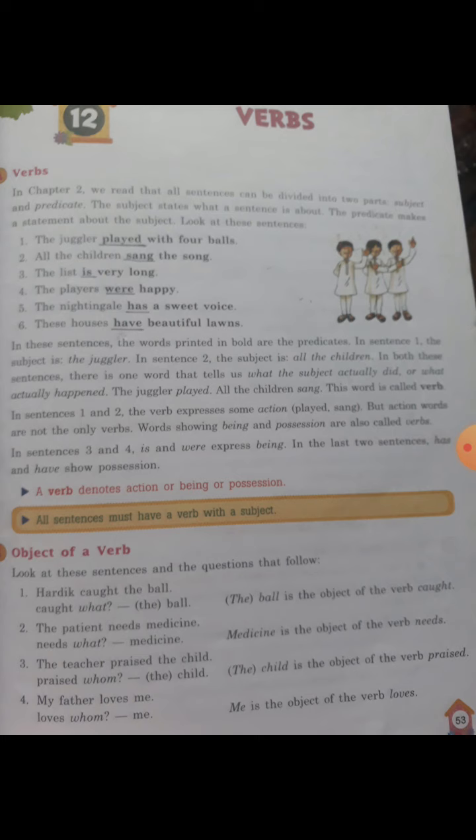As I told you in the earlier classes, verb can be of two kinds. It could be the main verb, which denotes some action, and it could be the helping verb or auxiliary verb, which is am, are, was, were, which we place according to the tense and according to the gender and number of the noun, number meaning singular or plural.